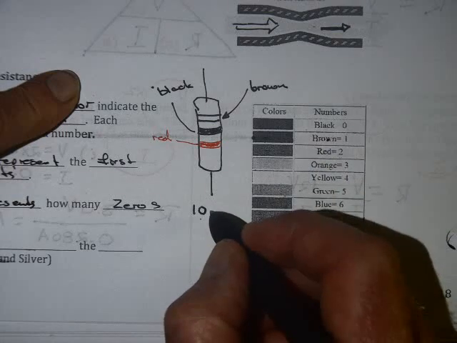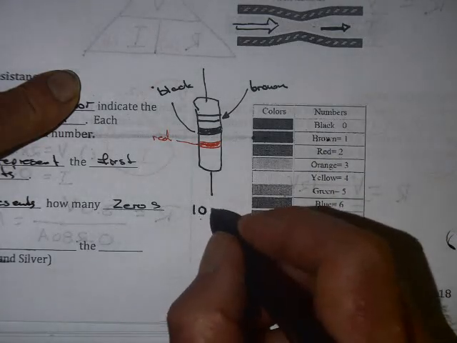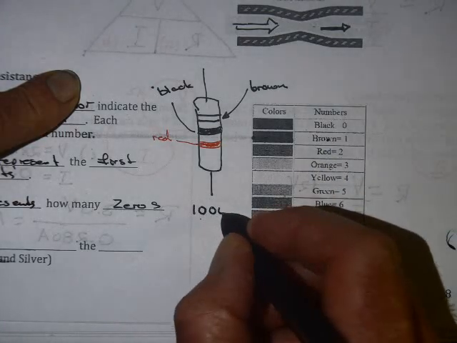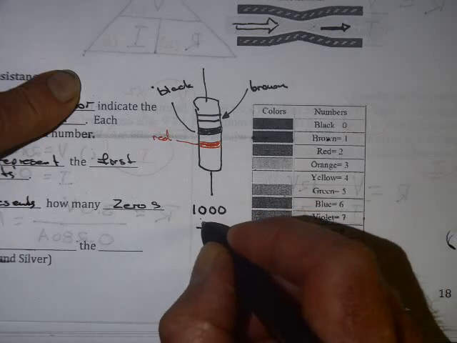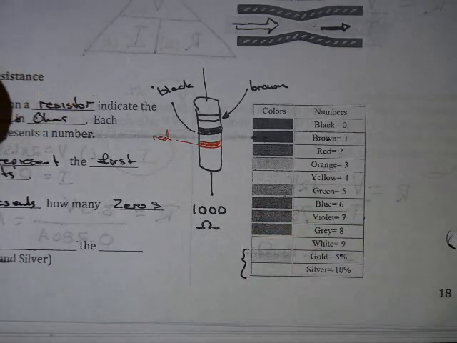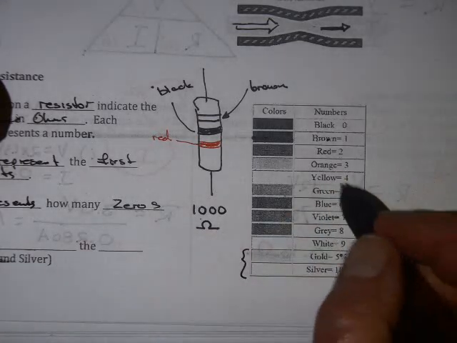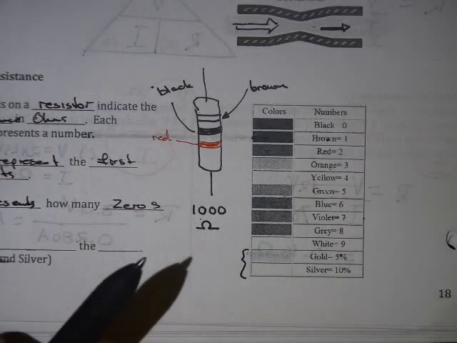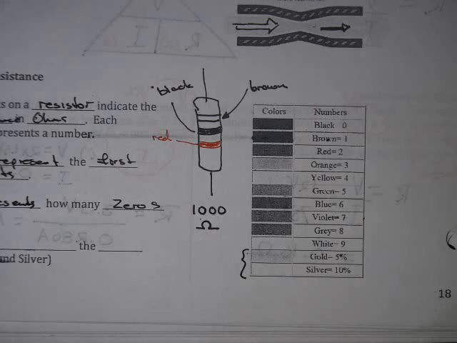So now I add the 2 zeros. So this would be a 1000 ohm resistor. Okay, does that make sense? Okay, now you can play with these things and come up with your own different combinations, and you may even have to do that in your homework.